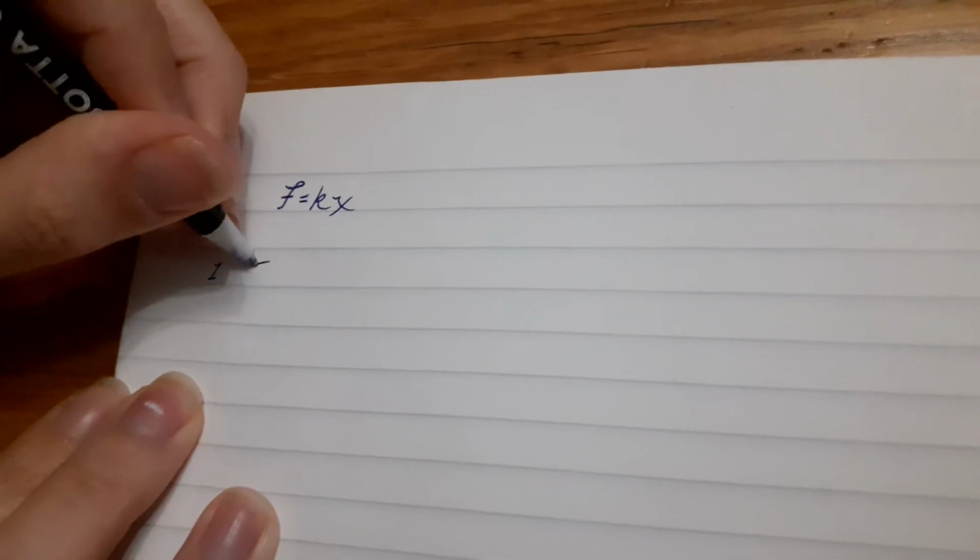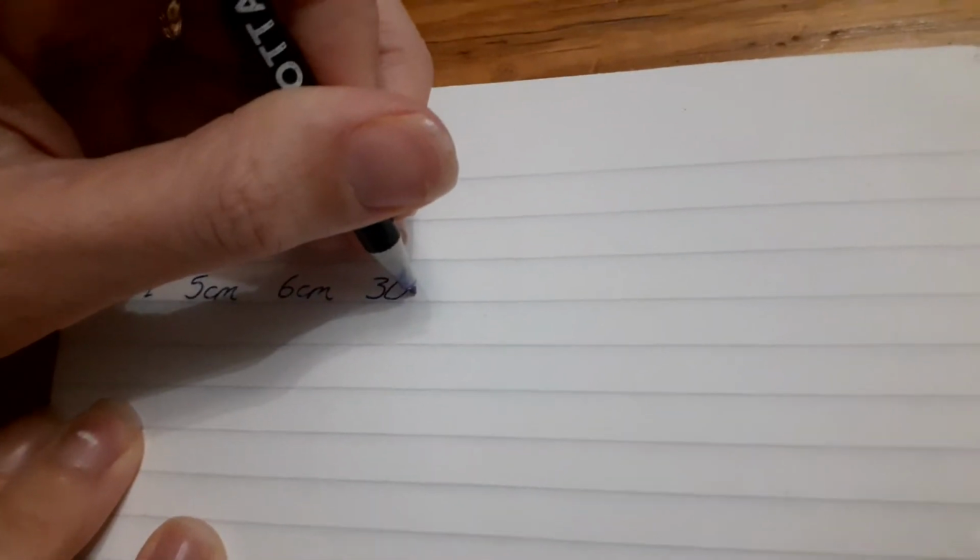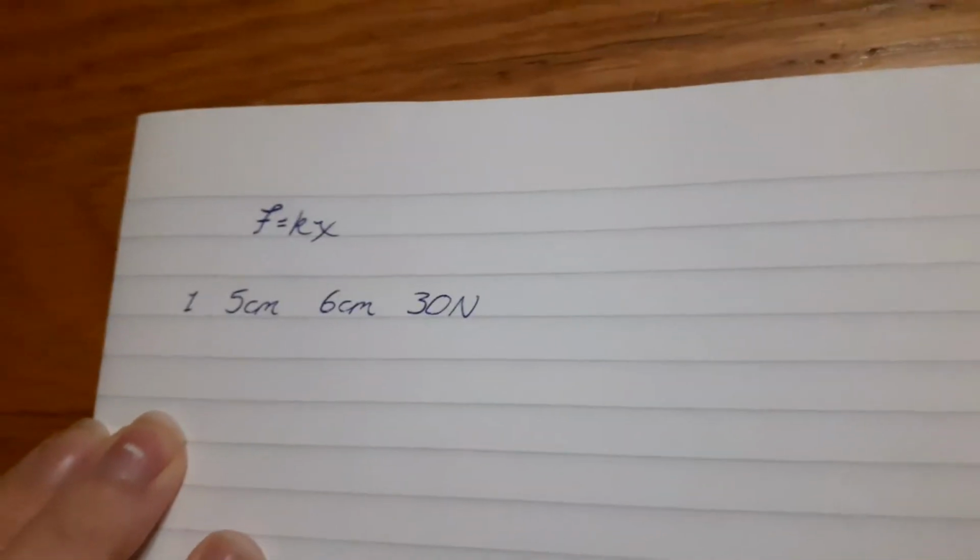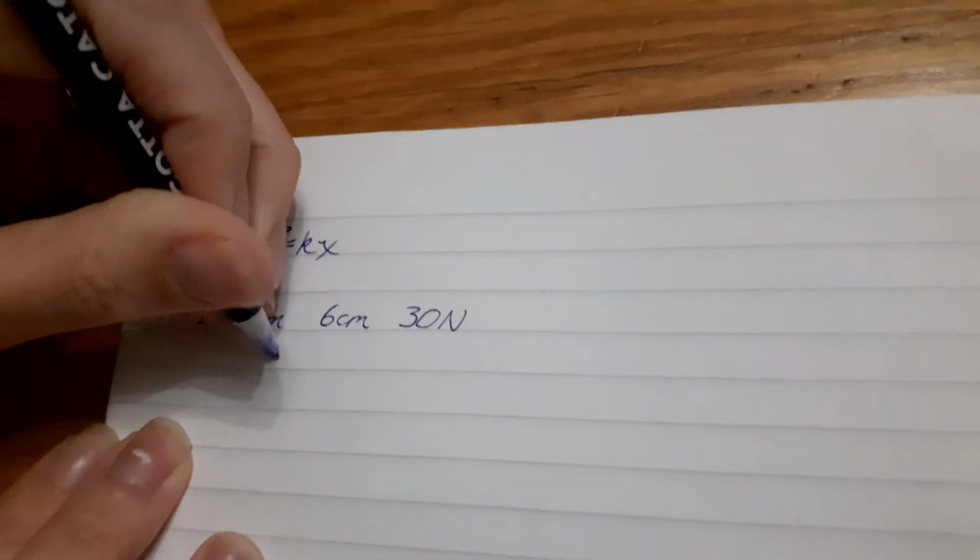Okay, so here we go. Example 1. I have a spring, and this is going to be on your worksheet. I have a spring which is 5 centimetres long. I extend it to 6 centimetres by using a force of 30 newtons. Okay, what is the spring constant?